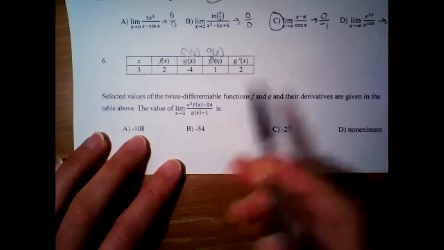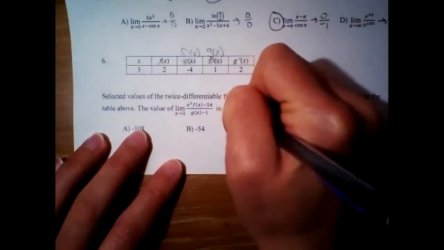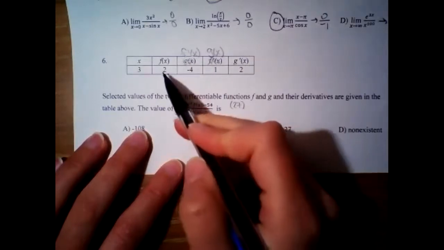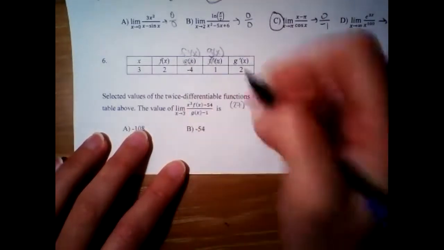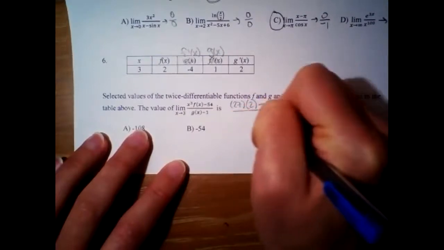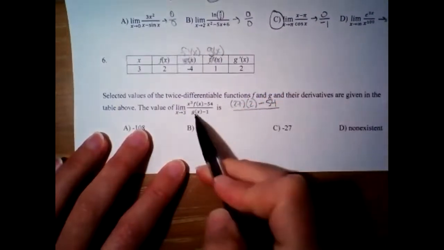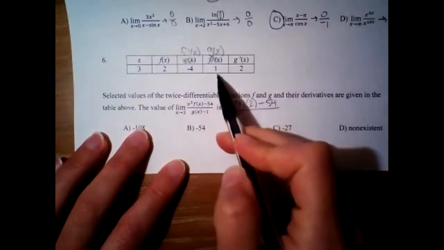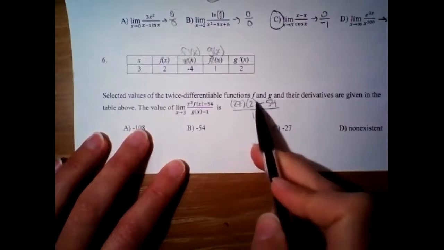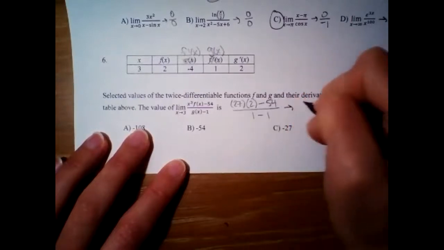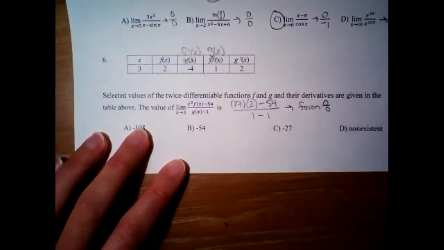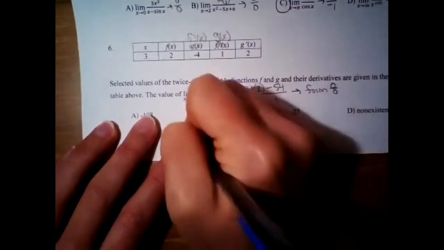So 3 cubed would be 27, and then times f of 3. So f of 3 is 2. And then minus 54. And then down here, g of 3 is 1, and then minus 1. So you get 54 minus 54 over 1 minus 1. It goes to form 0 over 0. So we're going to do L'Hopital's rule here for this.